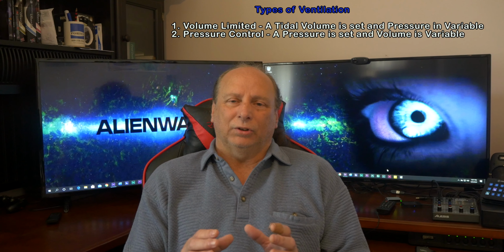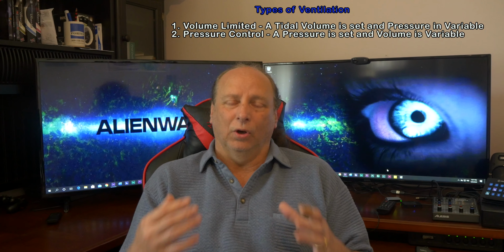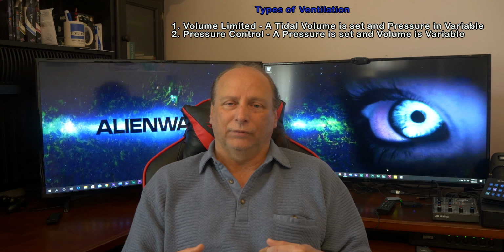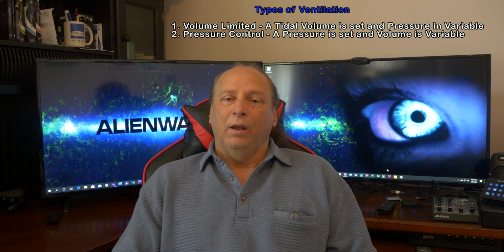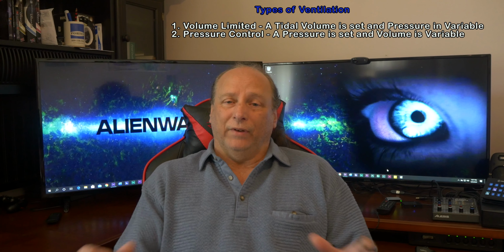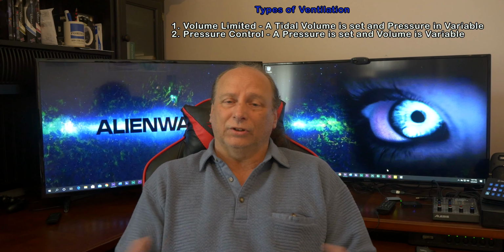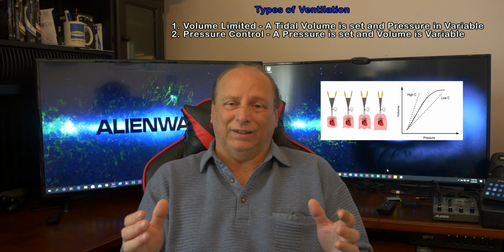Volume limited ventilation is where you set a tidal volume on the ventilator, and that tidal volume is going to be delivered no matter what to that patient. If you set 350 milliliters tidal volume, that patient's going to get 350 milliliters. But the pressure it would take to get that volume is variable based on the compliance or stiffness of a person's lungs. So if a person has a very stiff lung and we set up a tidal volume of 350, they're going to get 350. But that pressure, because they're stiff, may be way up there, like 50, 60 centimeters of water pressure to deliver, to be able to get that.